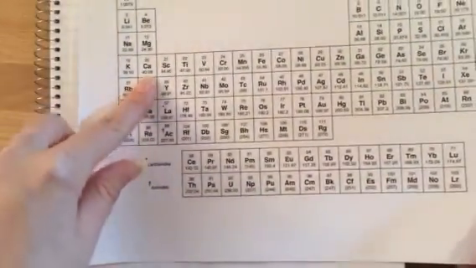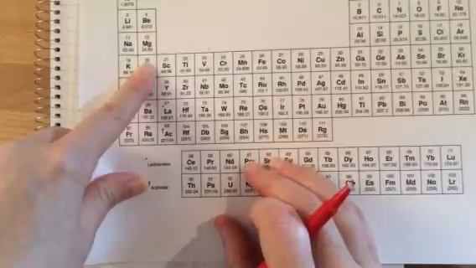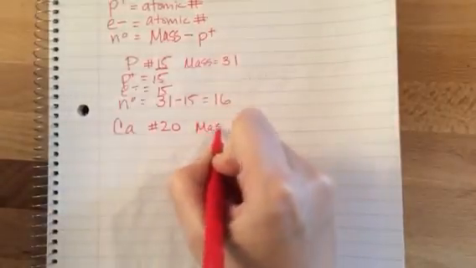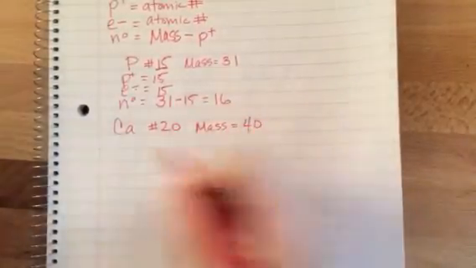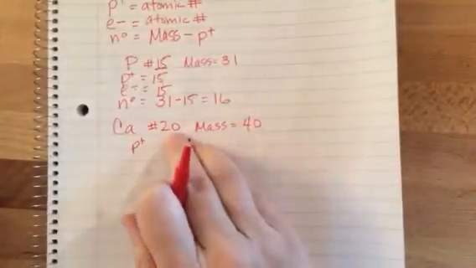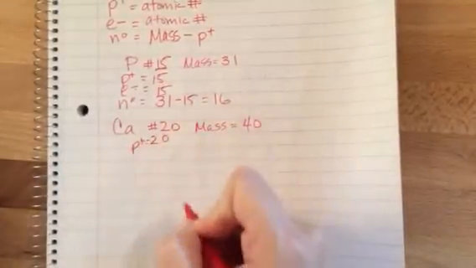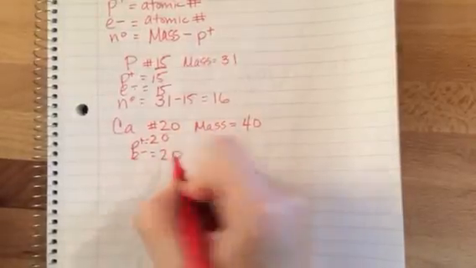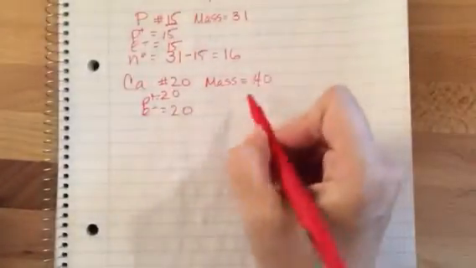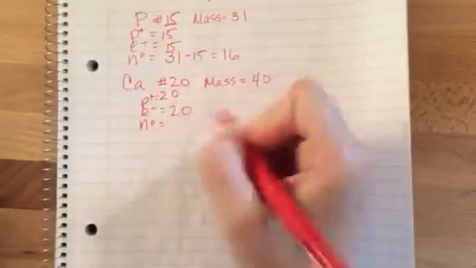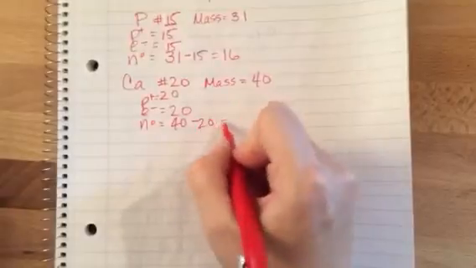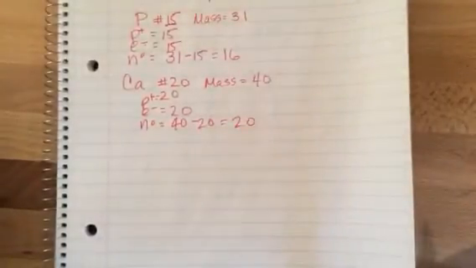Now if we want to do another element, let's look at something like calcium. For calcium, it's number 20, and its mass number is going to round to 40. So the number of protons there is 20, because it's number 20 on the periodic table. The electrons have to be the same, so that's 20. And then for your neutrons, we take our mass, which is 40, minus our atomic number, which is 20, and that gives us 20.